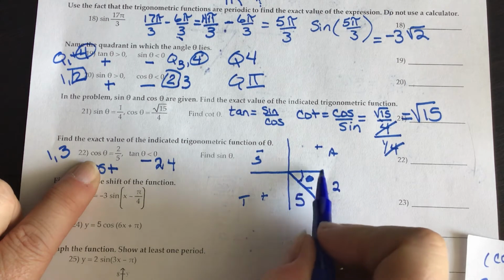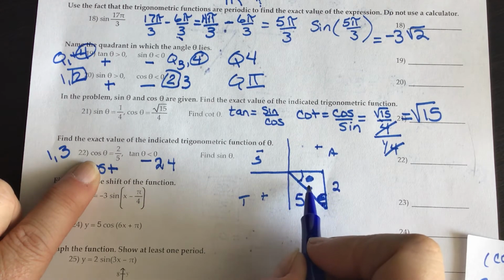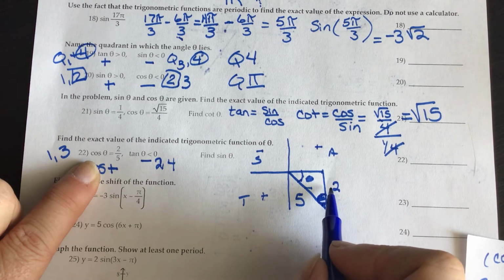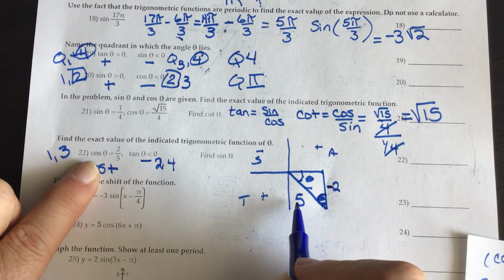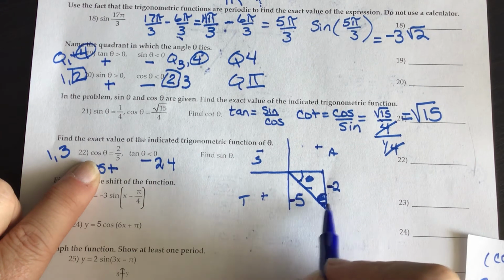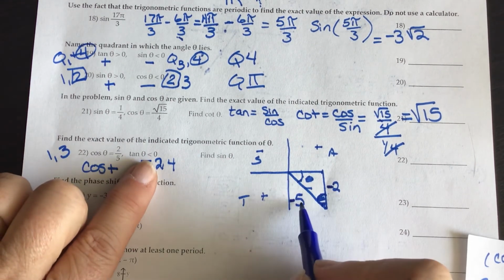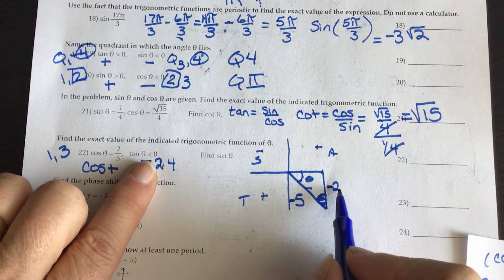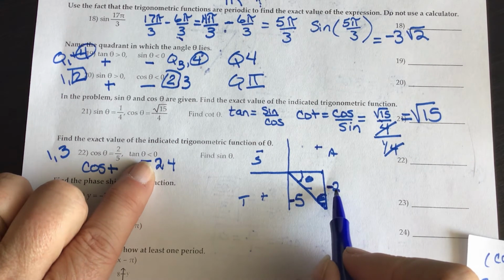Now I need to find this value here. Cosine is negative down here. Cosine is positive, but if tangent is negative, both of these numbers have to be negative. Okay. Both of the numbers here have to be negative.